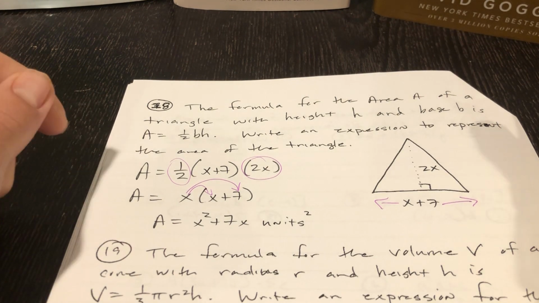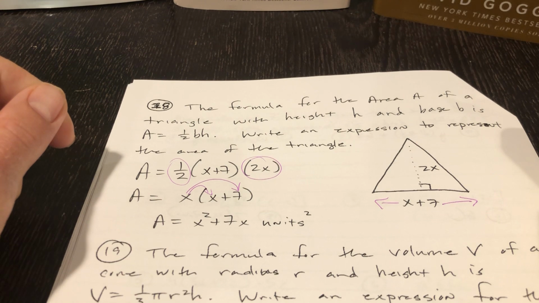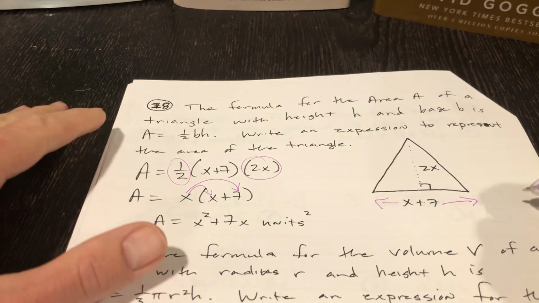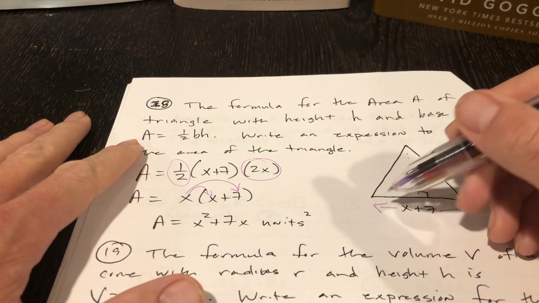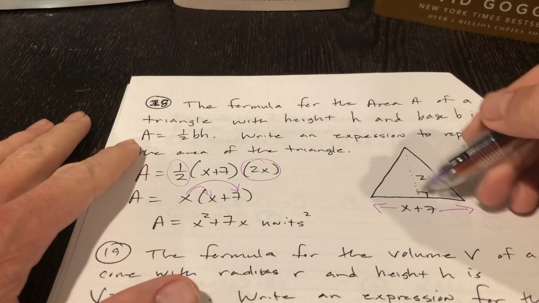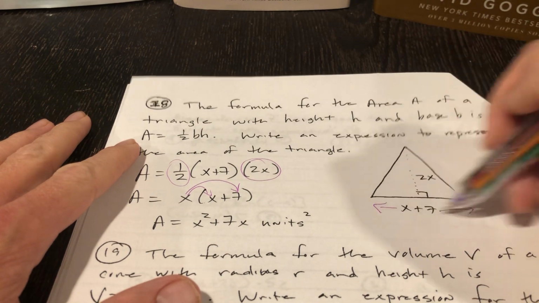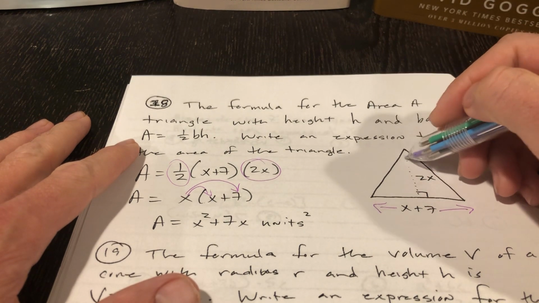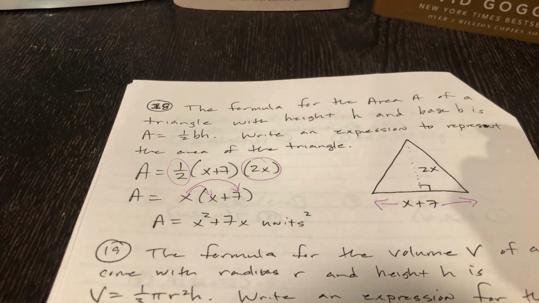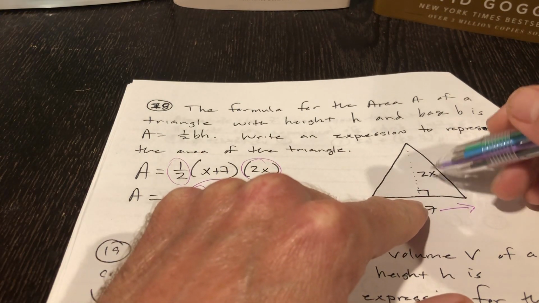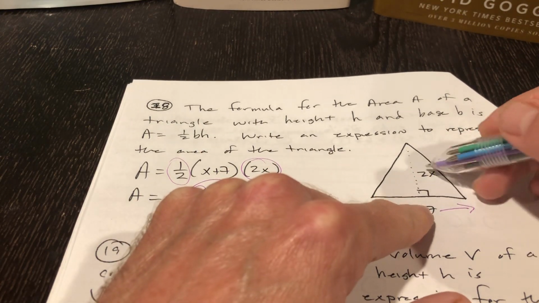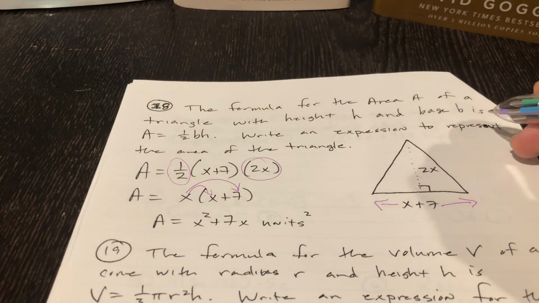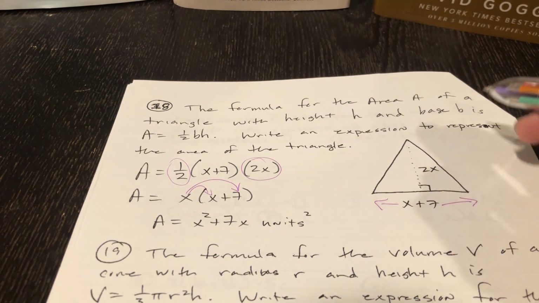The formula for the area of a triangle with height h and base b is area is 1/2 base times height. Write an expression to represent the area of the triangle. So, first off, x plus 7 is the base. Guys, the base and the height, like, how's this not the base, and how's that not the height? Well, first off, you have an altitude, okay? An altitude is a right angle. The right angle is made with the base. The base and the height make a right angle. They are perpendicular, right? So this dotted line represents the height. The height is 2x, and the base is x plus 7.